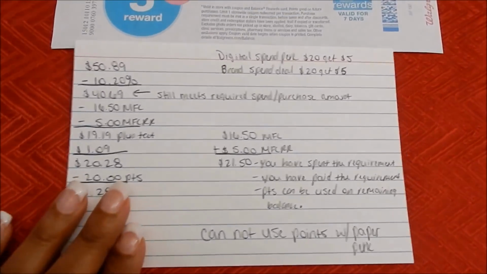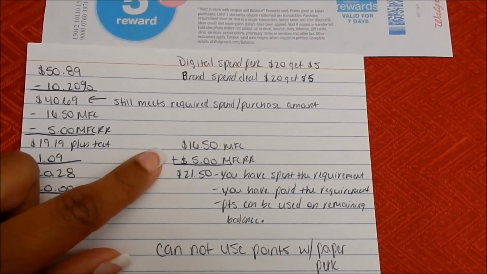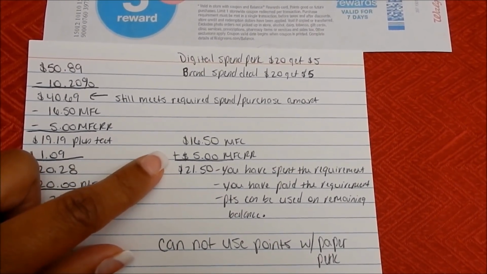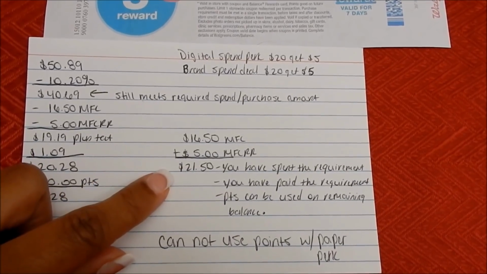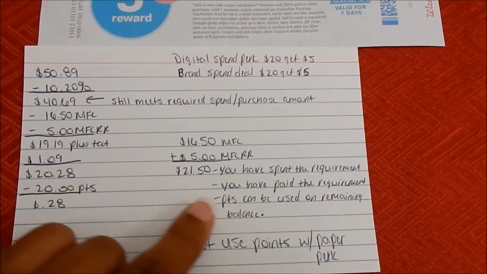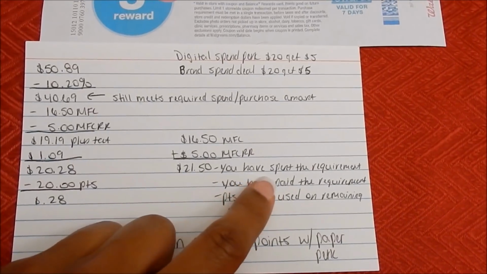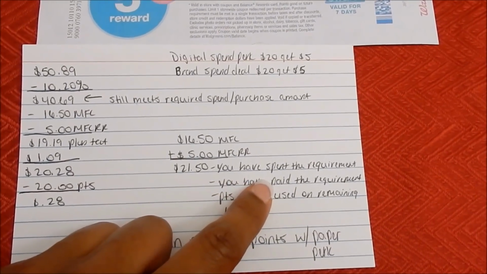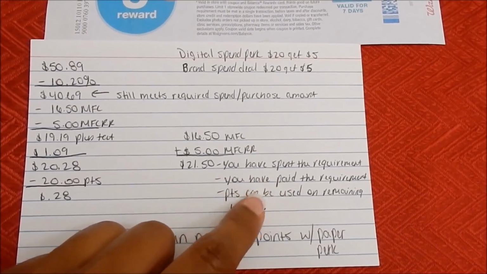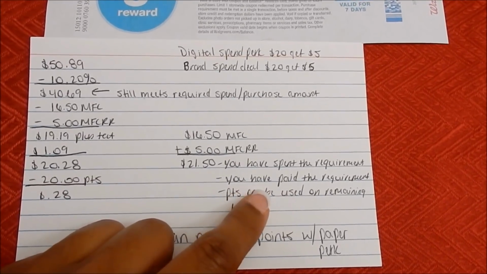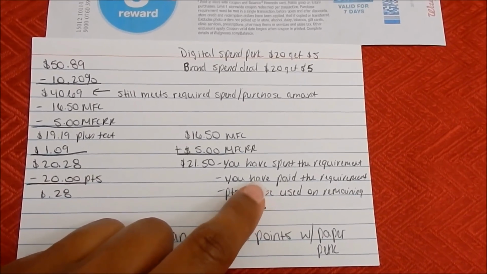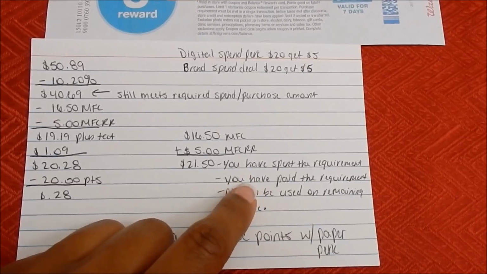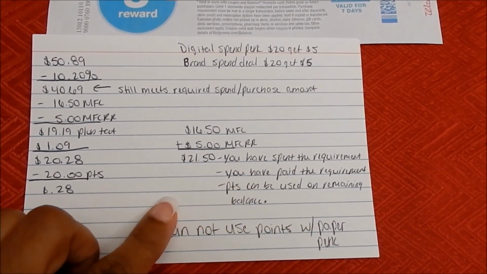Okay, so here you go. $16.50 plus $5 equals $21.50. You have paid the required spend amount of $20. So you can use points on the remaining balance.